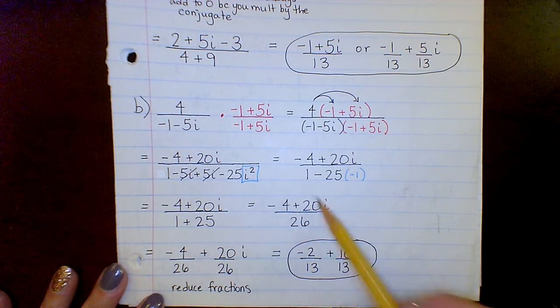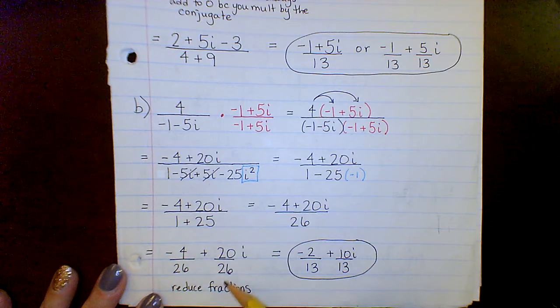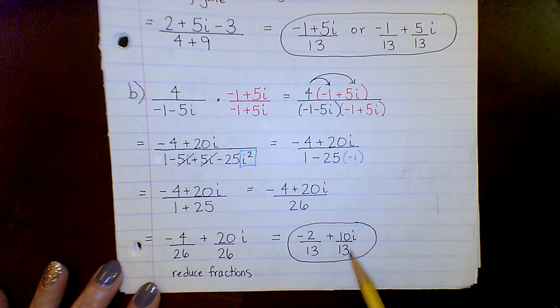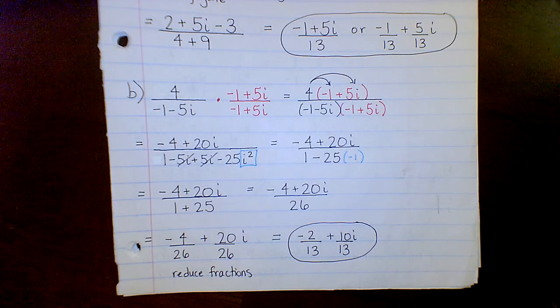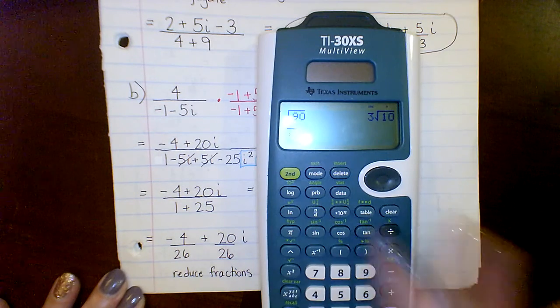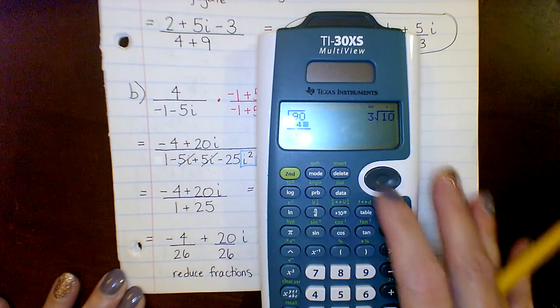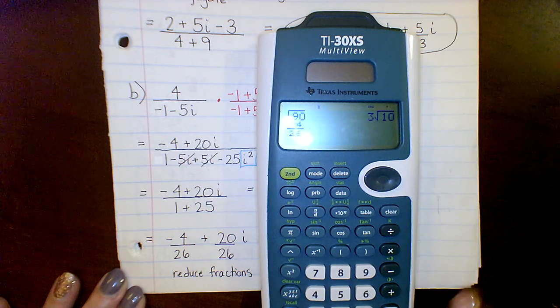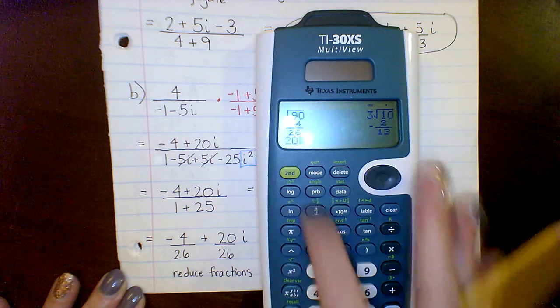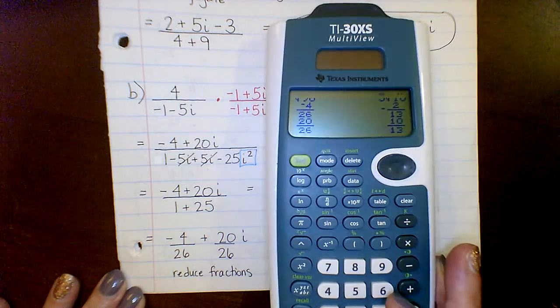And once again, you can rewrite this as 2 fractions. I chose to rewrite it as 2 fractions this time so that I could reduce them, because 4 over 26 reduces, as does 20 over 26. If you struggle with reducing fractions, remember your calculator will reduce it for you. So if you do negative 4 over 26 and you just hit enter, it will reduce it for you. Same thing with 20 over 26, it'll reduce it for you.